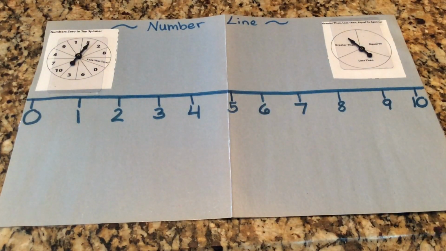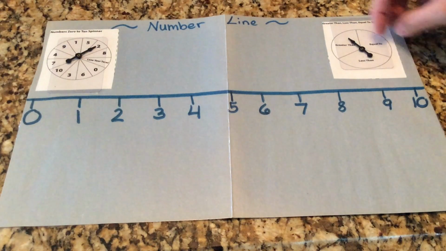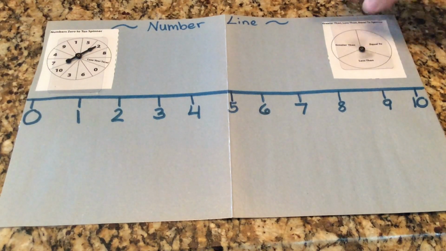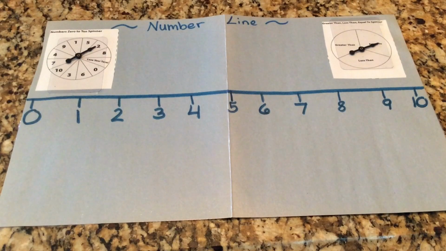And I will let Mr. Hinkle go first. So first he's going to spin a number, 2, and now his directions. Equal to 2. So do you have a 2 in your hand? I do not, so I cannot play. Nope. He could only do equal to 2.